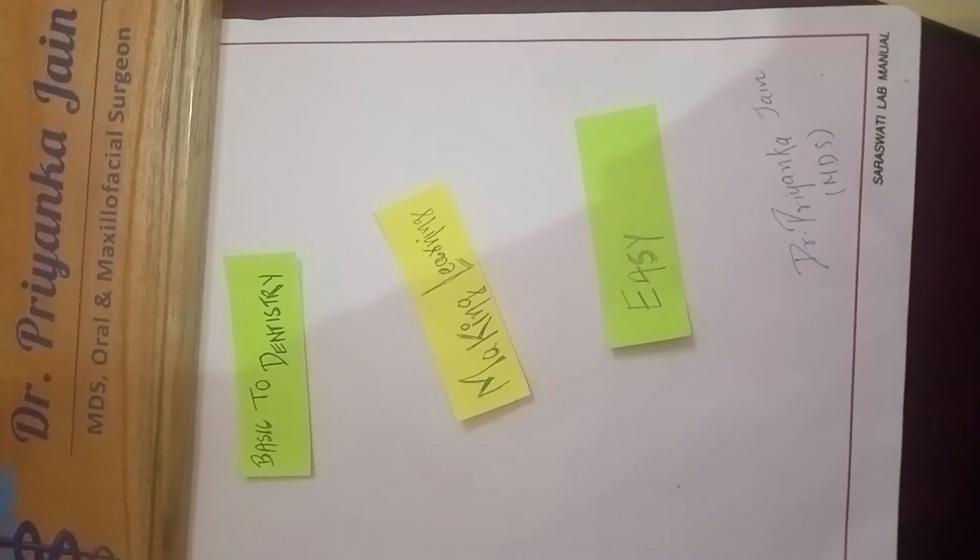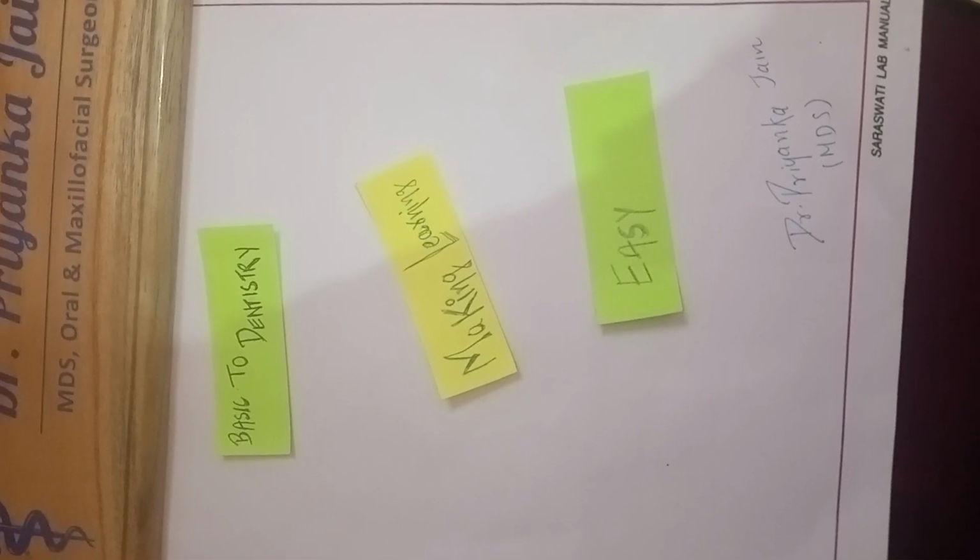Today we are going to start a very important topic, impaction, which is important for both UG and PG students. So let's begin. Impaction. It comes from the Latin word impactus.